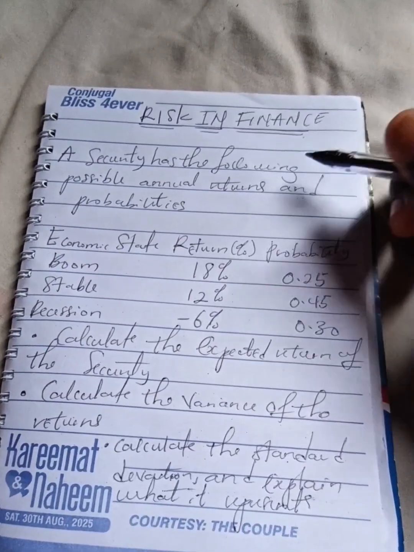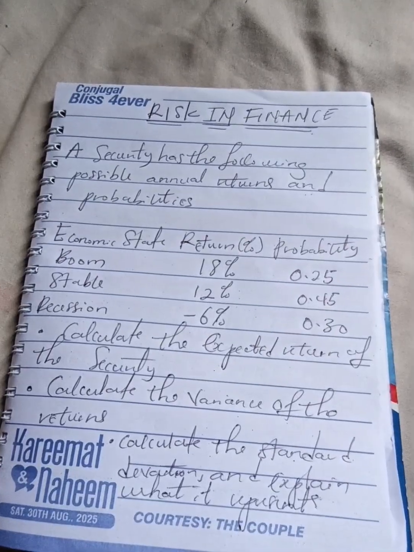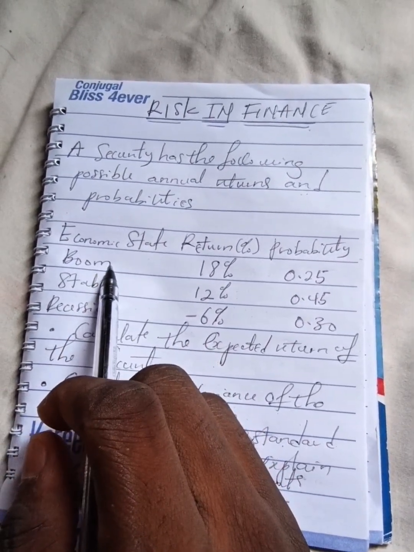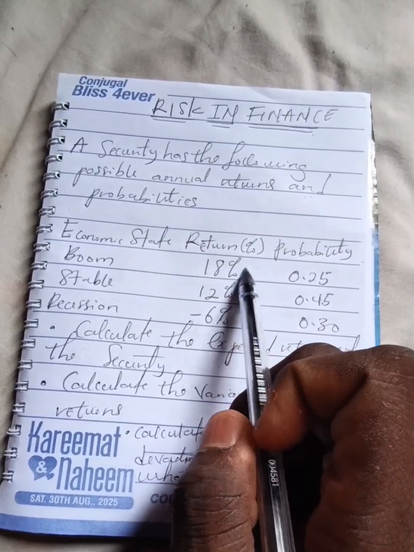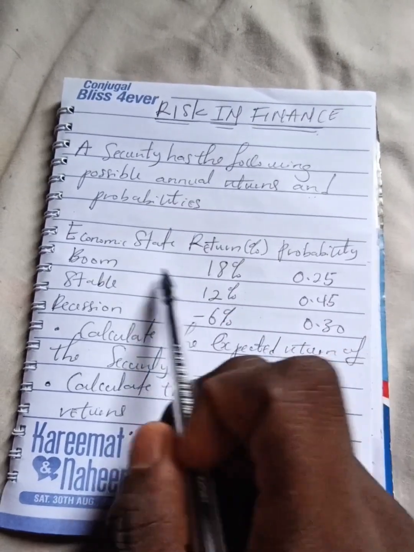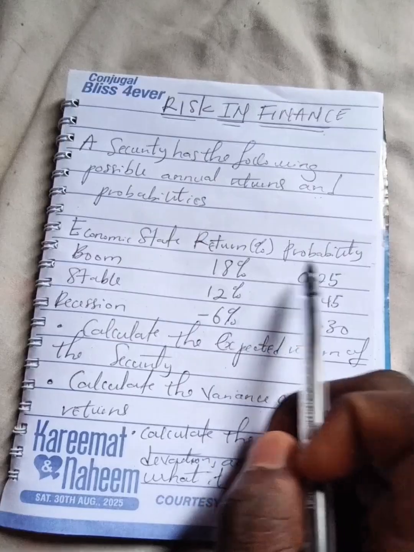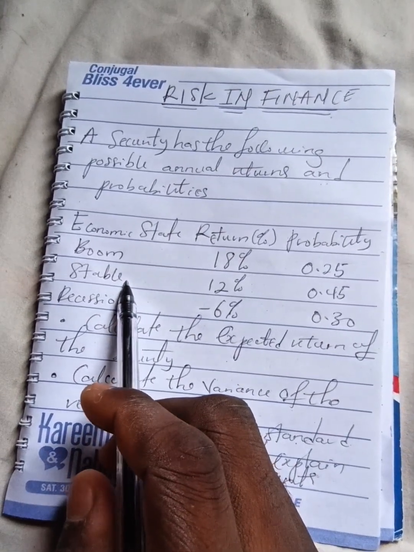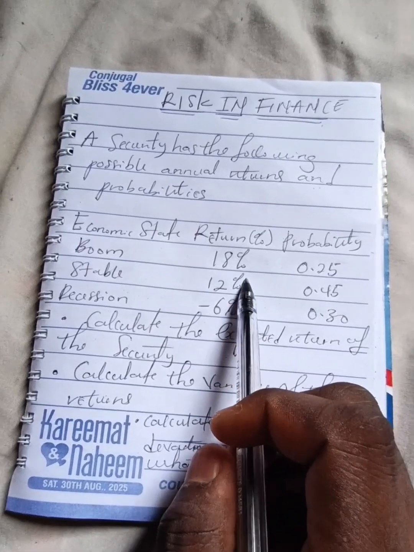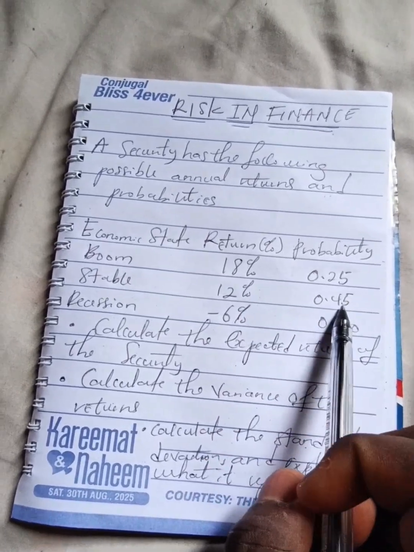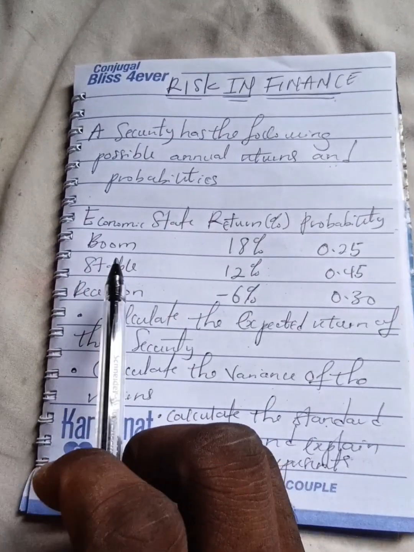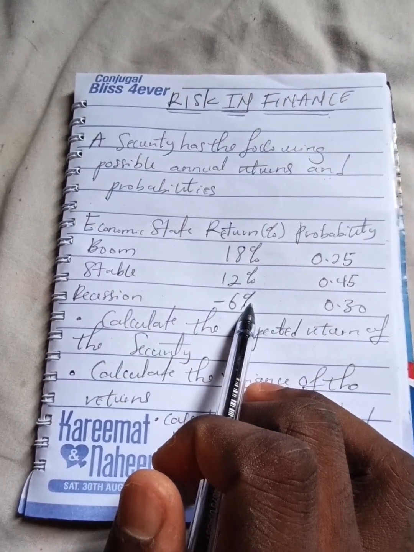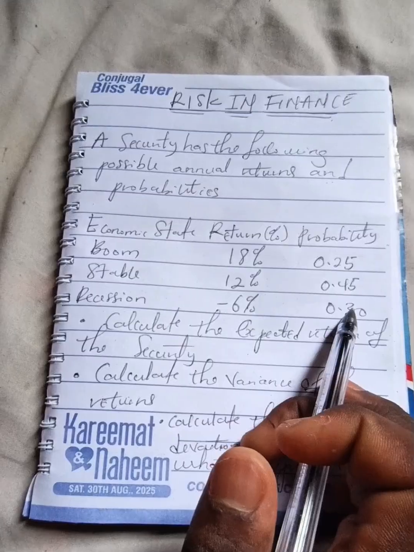The question says, the security has the following possible annual returns and probabilities. In the first part, the economic state is a boom, and the return you can get from investing in a security in that economic state is 18%, with a probability of 0.25. Then, when the economy is stable, you can expect a return of 12%, with a probability of 0.45. Then, when the economy is in a recession, you can expect a return of minus 6%. That's a loss, with a probability of 30%.